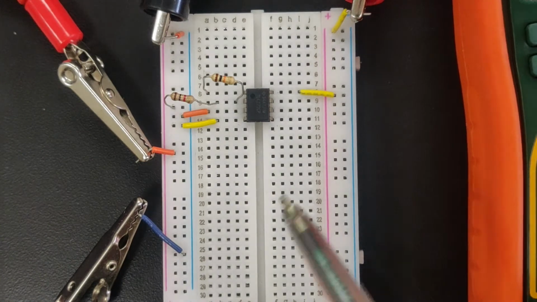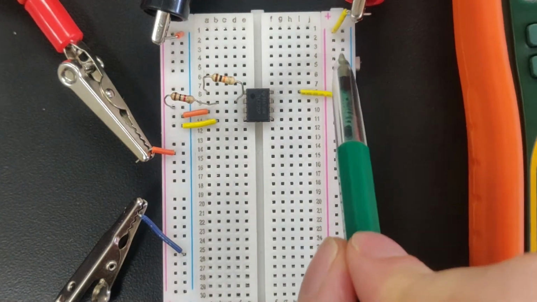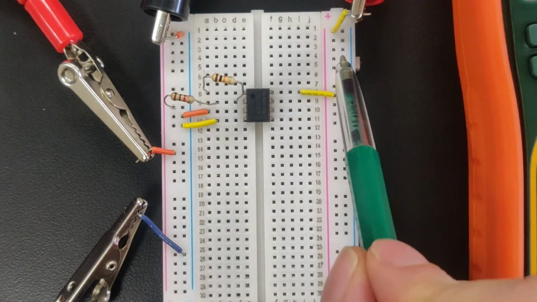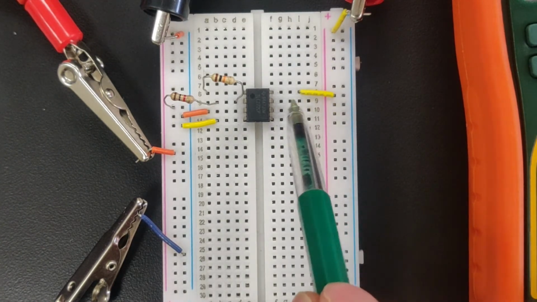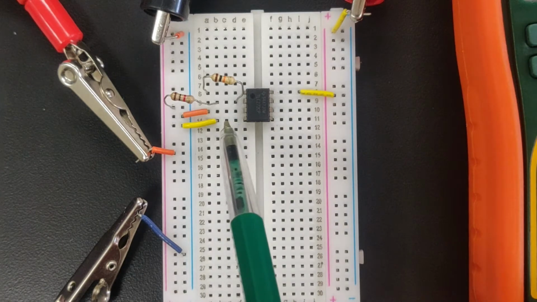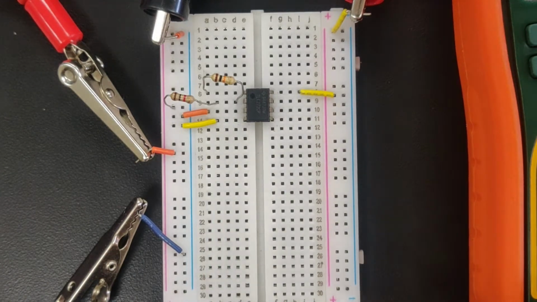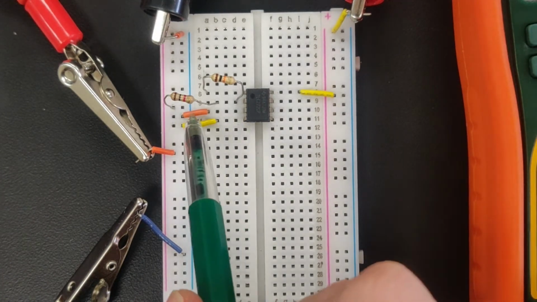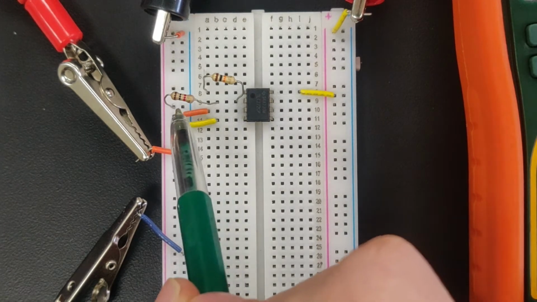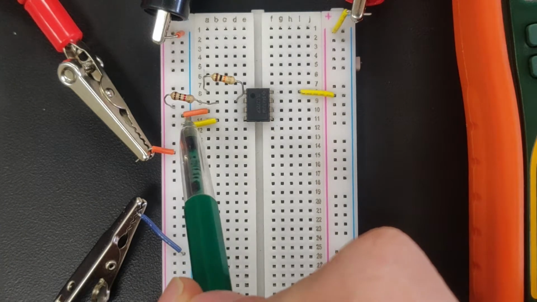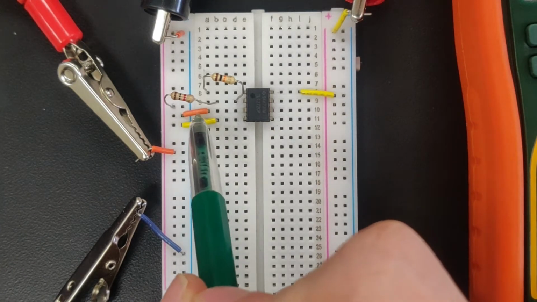Just going through it real quick. Our DC signal from our power supply hasn't changed. We still have it coming on the right side, going through this pin, coming out from ground on this side. But now our positive V in is tied directly to ground. So you can see that here with this orange wire.